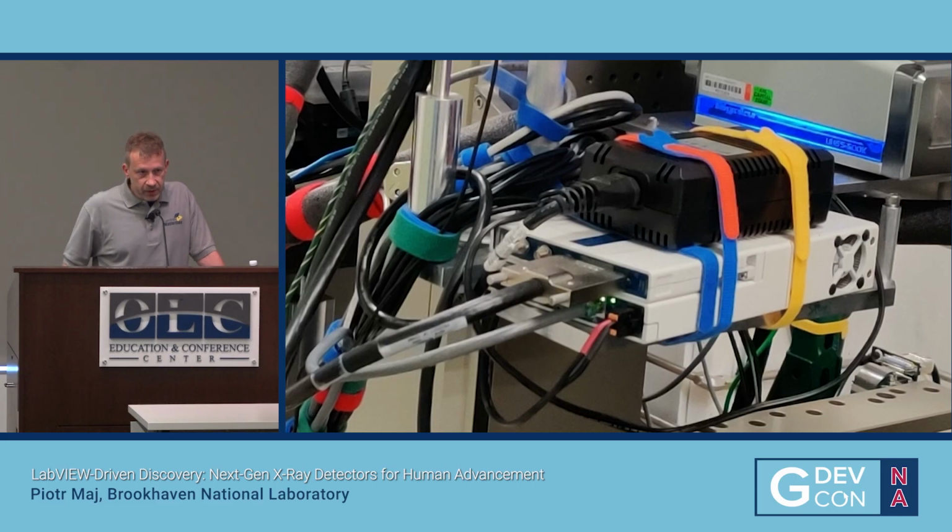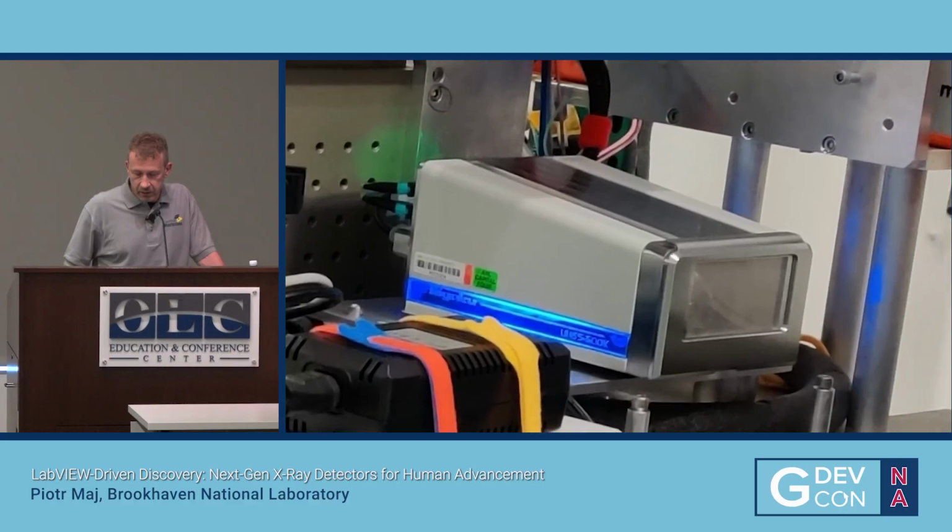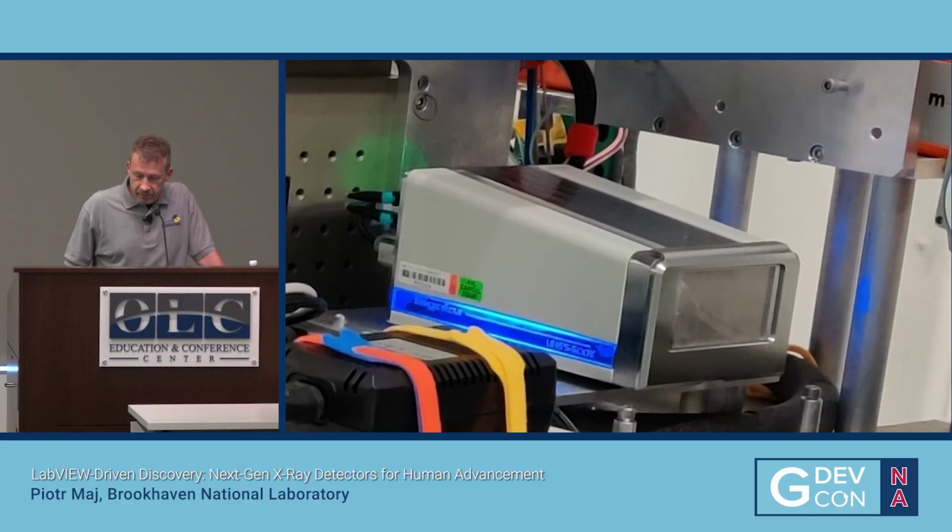The picture was taken 2 years after the system was developed, because in the middle, this is the commercial version of this small chip. It's 16 times bigger and works in the very same operation as we defined before, using LabVIEW.